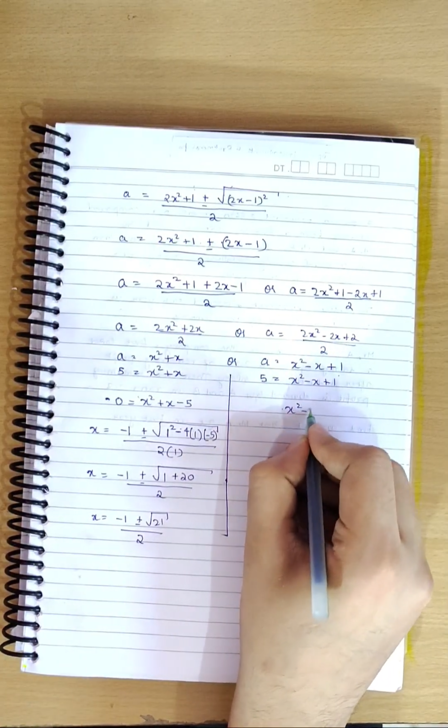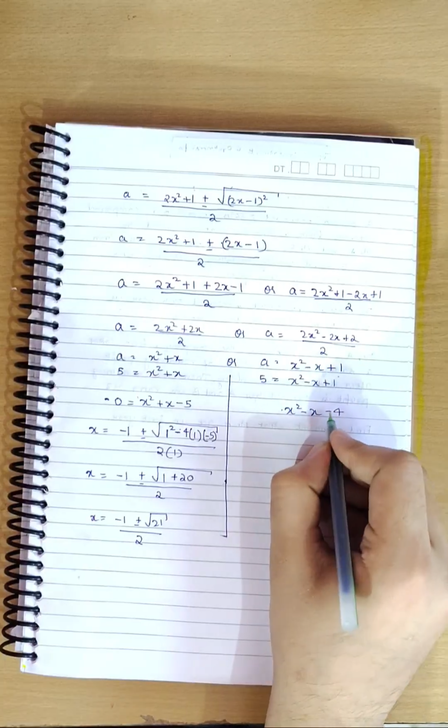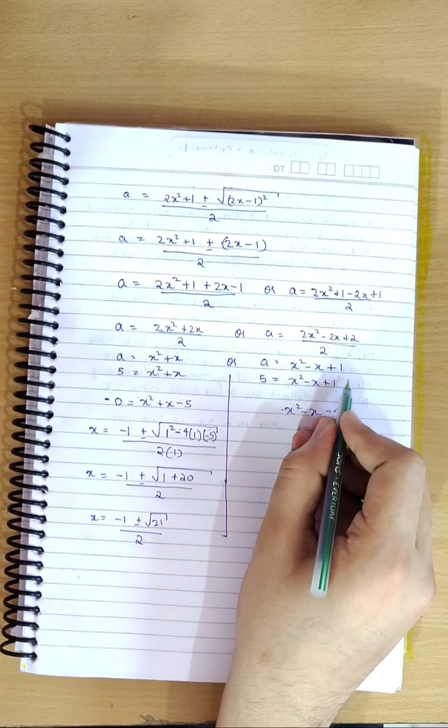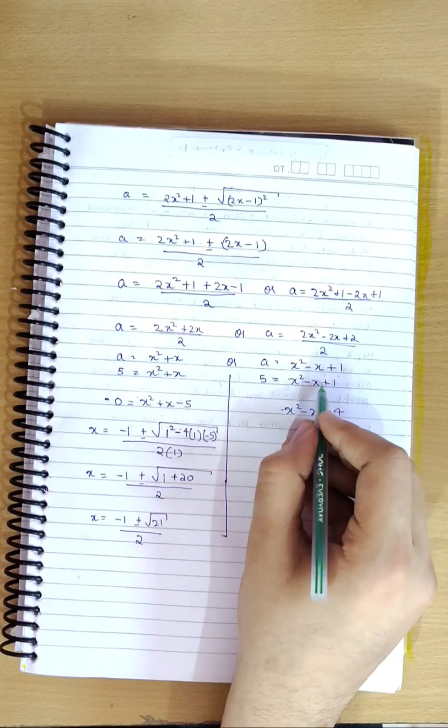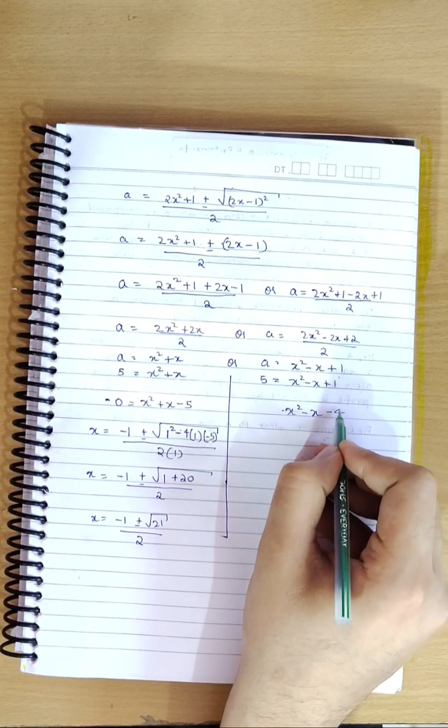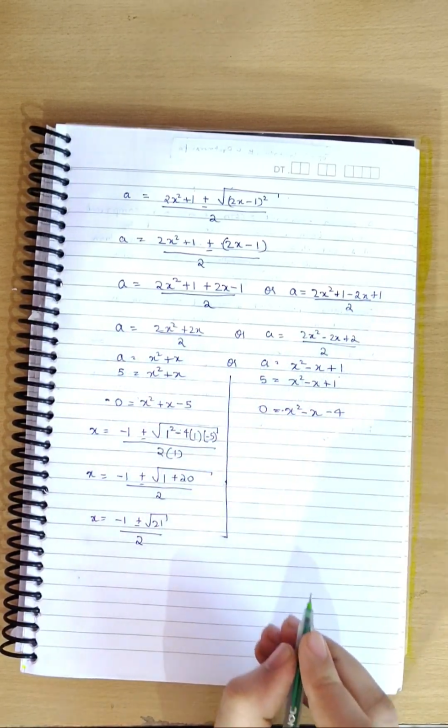So x square minus x minus 4, this 5 comes here with a negative sign and we are adding 1, so we get minus 4, which is equal to 0.